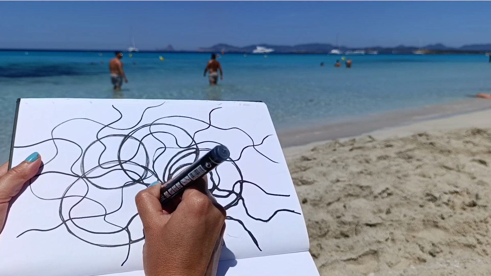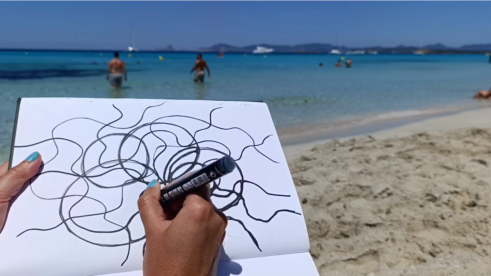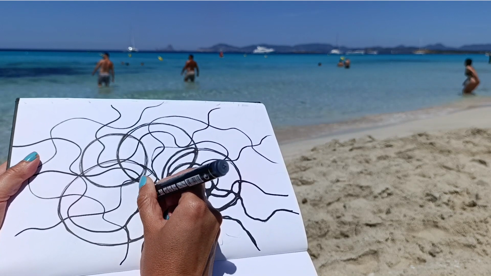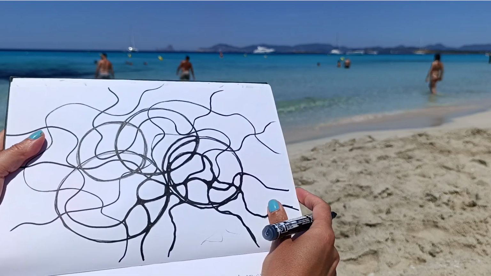Marker is creating too many lines, which is okay.